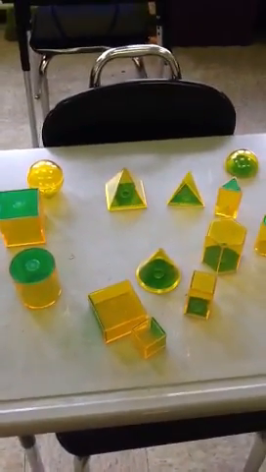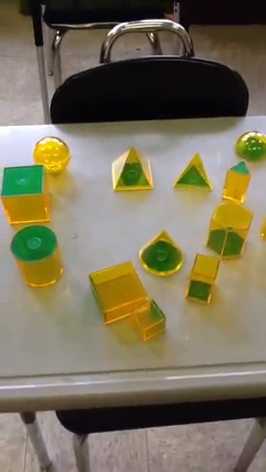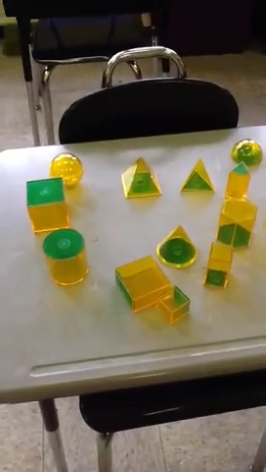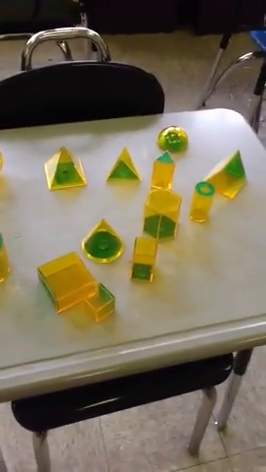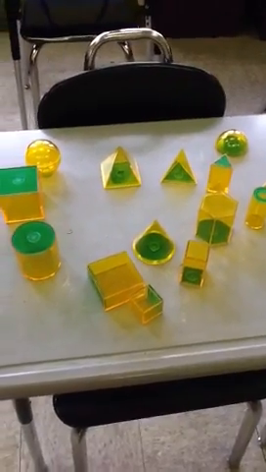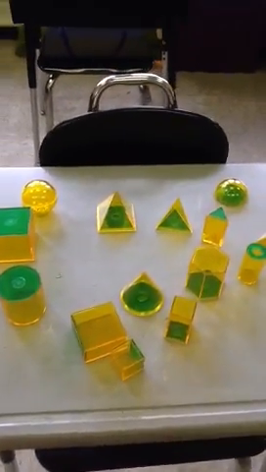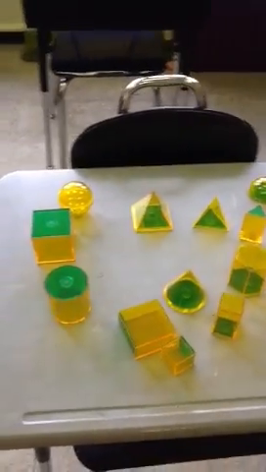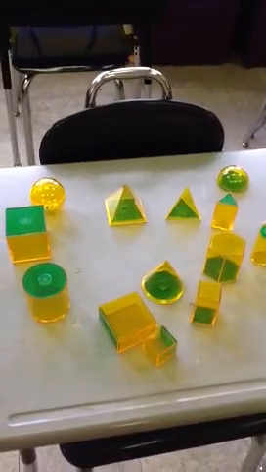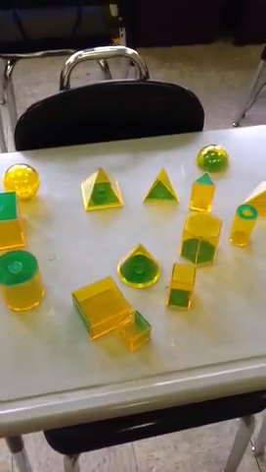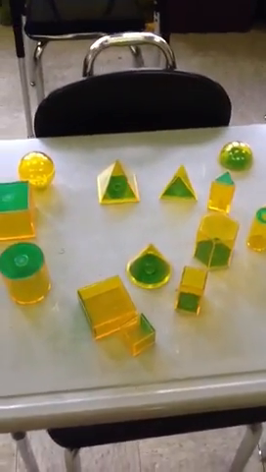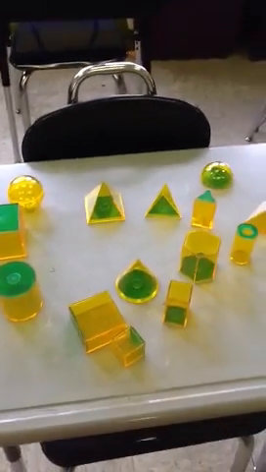One group is called polyhedra, which is plural for polyhedron. And the other group is called the non-polyhedra. Now, how do we know the difference between polyhedra and non-polyhedra? A polyhedron is a shape that is made up of only polygons. It's a shape that's made up of only polygons.